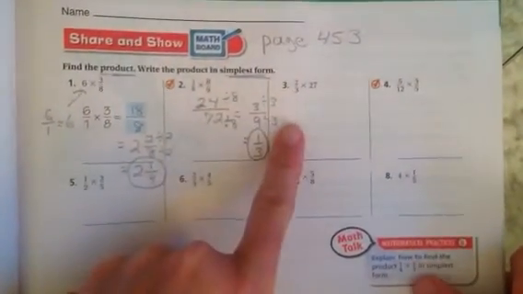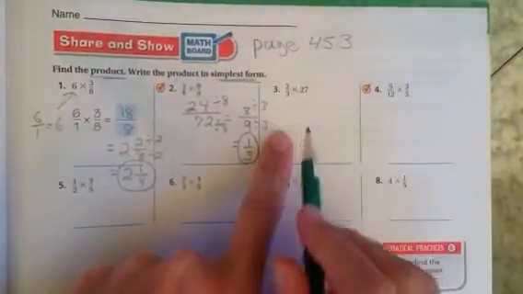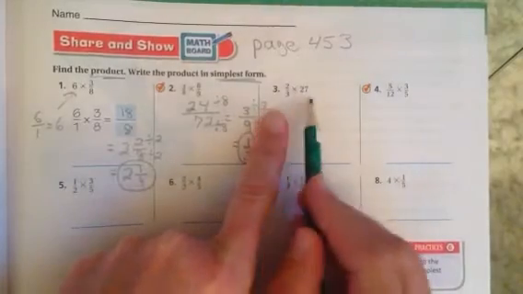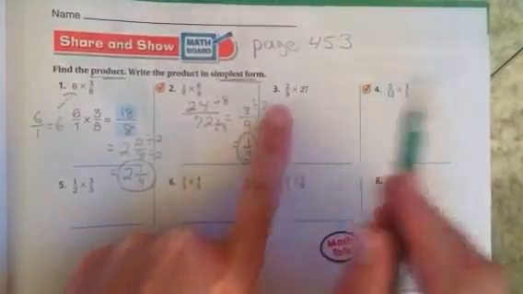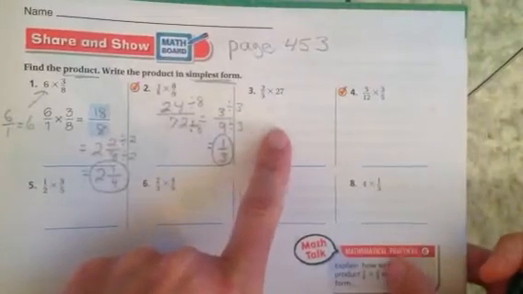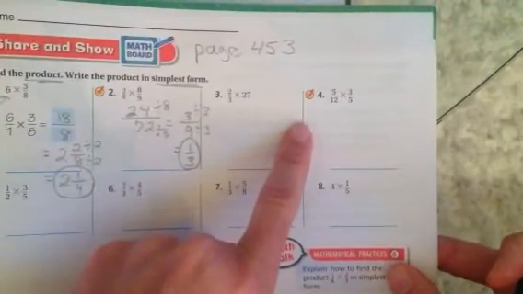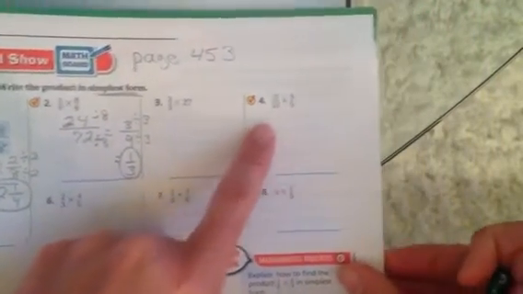Okay, moving on to number 3. Actually, I'm going to skip number 3 because you guys are already good at fraction times the whole number. We know we have to put this over 1. So that can be one that you can go back and try another time, or if you want some extra practice. Let's go to our fraction times a fraction, number 4.